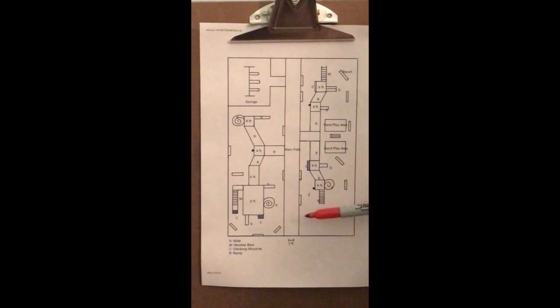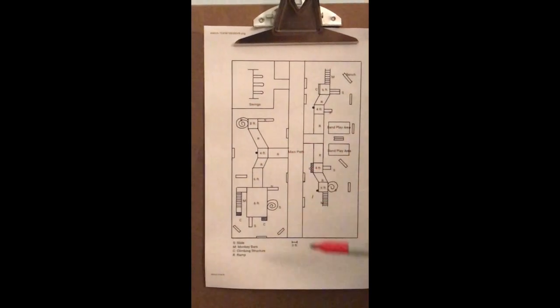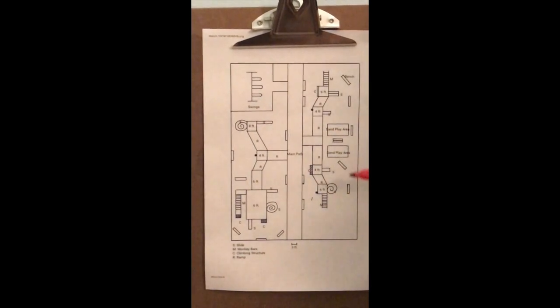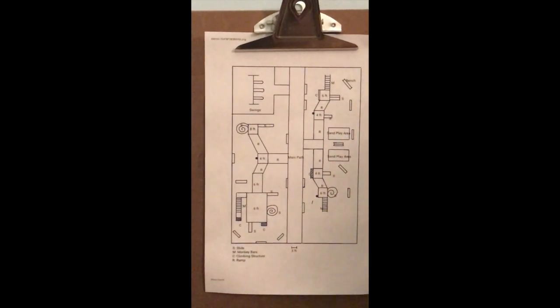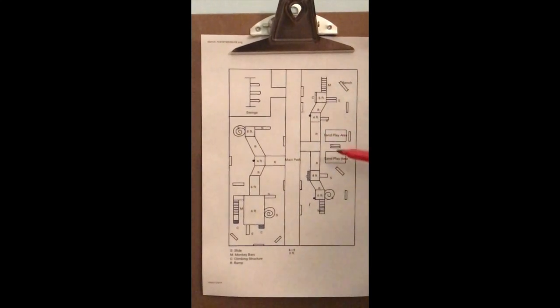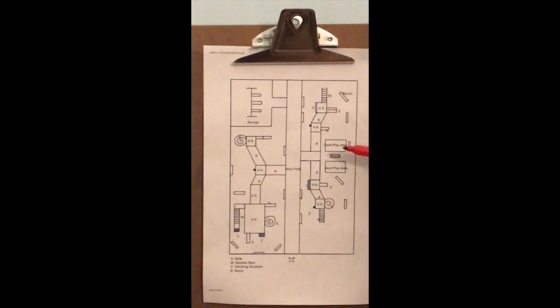We have our main path that connects to ramps for wheelchairs, plus our entire playground has rubber surfacing that is easy to roll a wheelchair on. We also have ramps that meet the required slope. Math is incorporated in designing a playground.